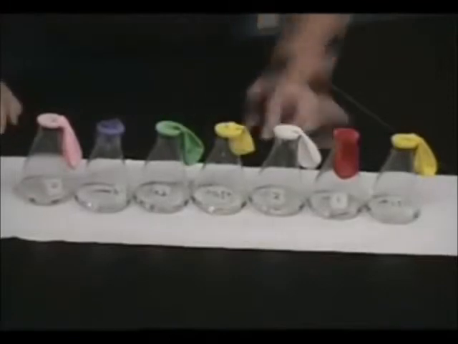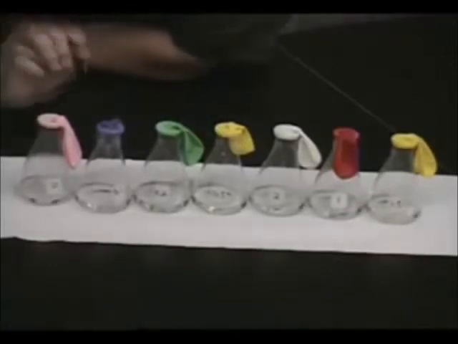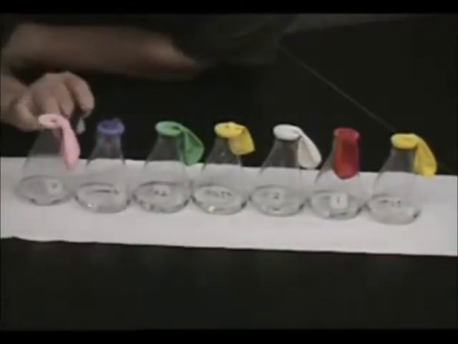Let me tell you what the experiment is. You saw me lining up all this stuff. This is pretty cool because we get to actually see a reaction go here.